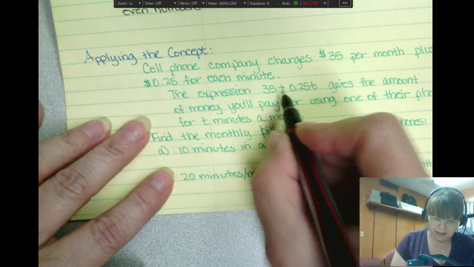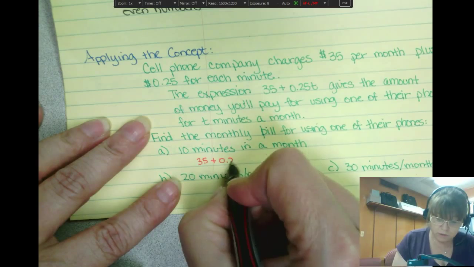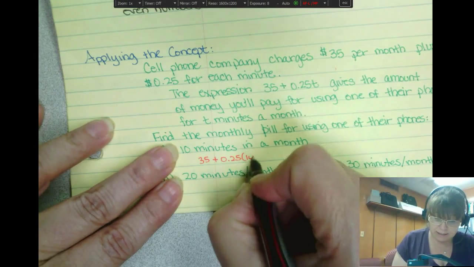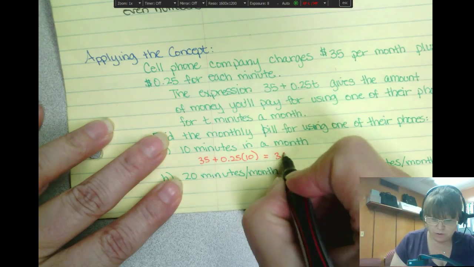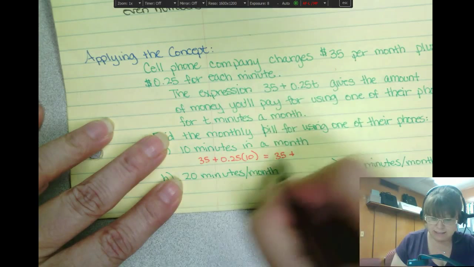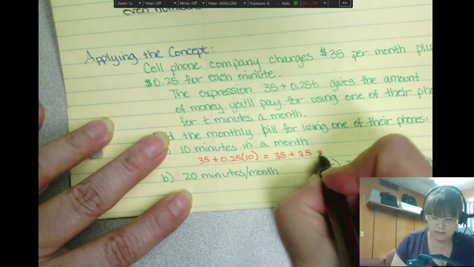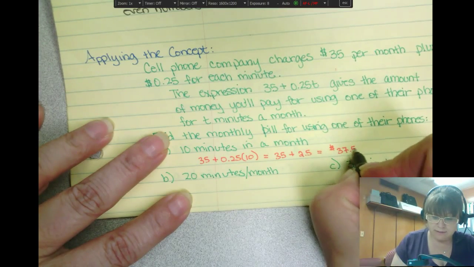So 35 plus 0.25 when t is 10, what would be our total bill? 35 plus 0.25 times 10 is 2.50. So our total bill will be $37.50.